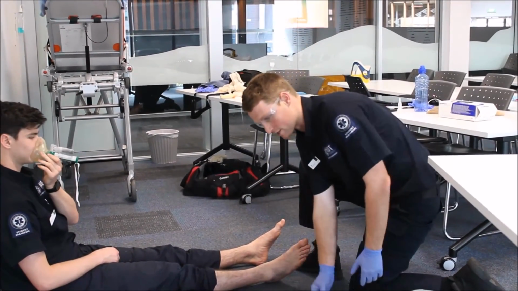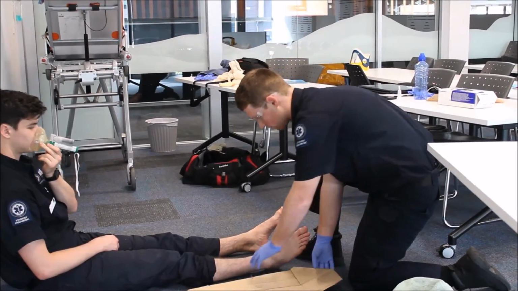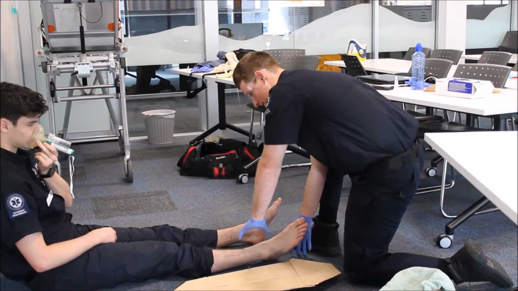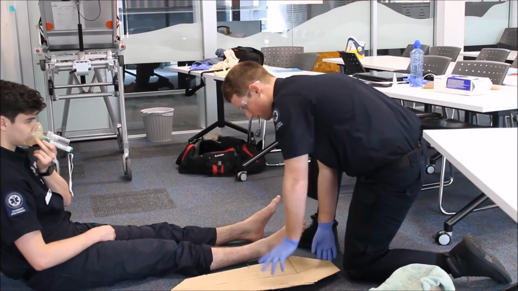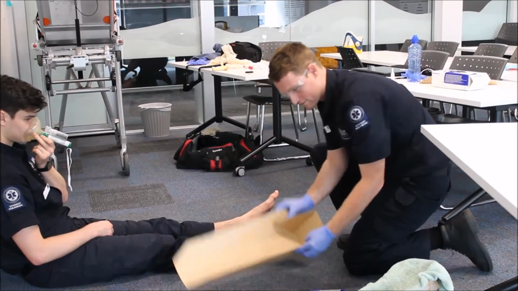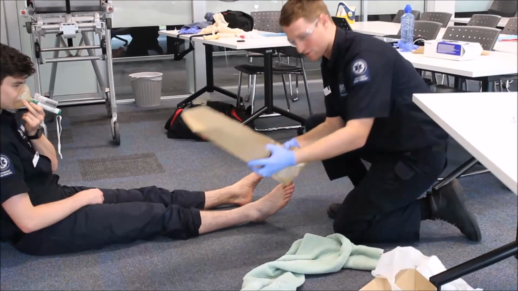So first we've got to size up the splint. I'm just using a cardboard splint, which is found in the back of the ambulance. For the expected distal leg or tibia-fibula fracture, I'm going to use the leg cardboard splint. So I've already sized one up and taped it all together. So that's that one showing there.